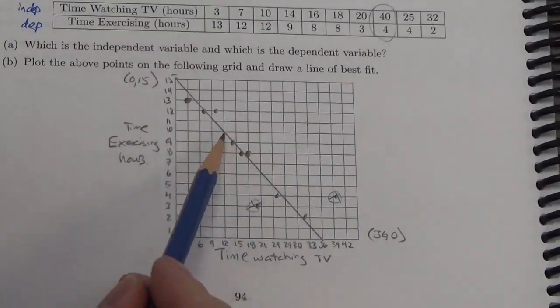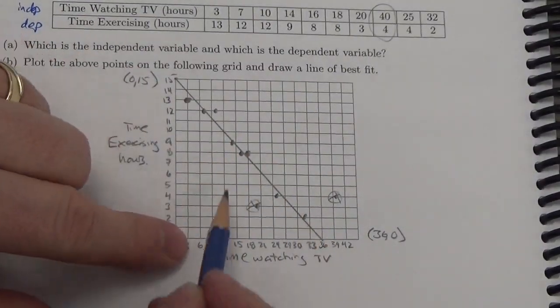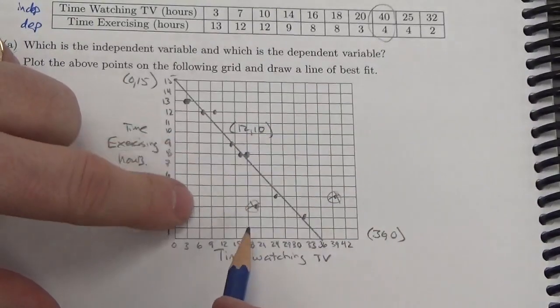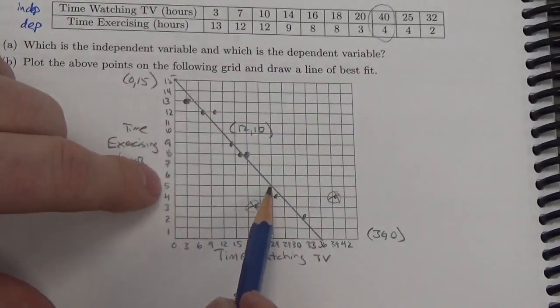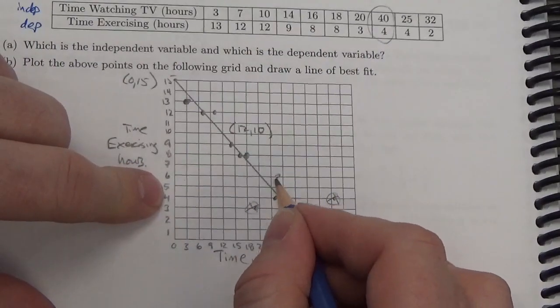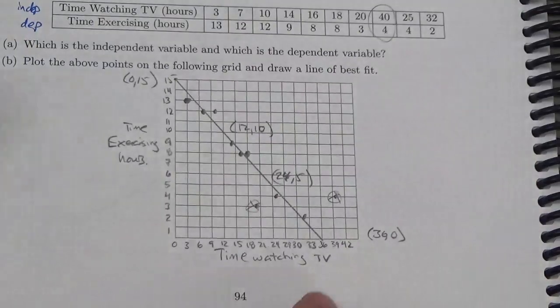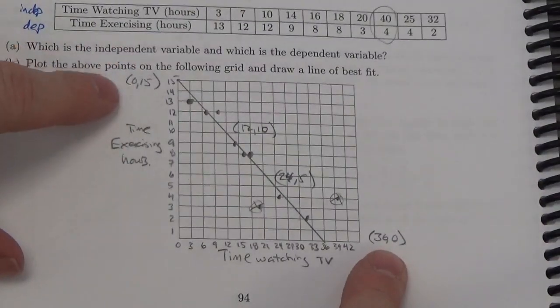I could have used this one nicely though too. This one that I've got here at 12, 10. That's a nice looking point. This one right here at 24, 5. That's another good one. Whoops, 24, 5. I should be able to use any of those, but I'm going to use these two extremes here. So 0, 15 and 36, 0.